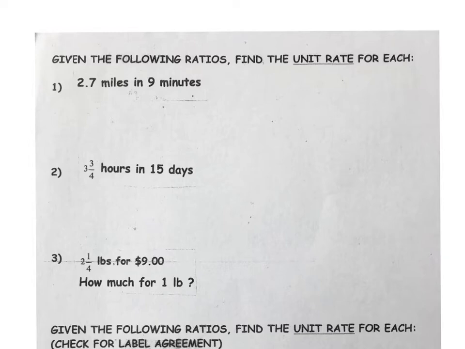Let's take a look at the first section of our worksheet. It states, given the following ratios, find the unit rate for each. Now, you can see that some of our information in problems 1, 2, and 3 have been given as a decimal, and sometimes you're given a mixed number. So we will have to work with all forms. But let's take a look at problem number 1.